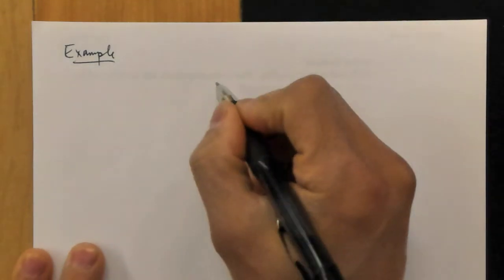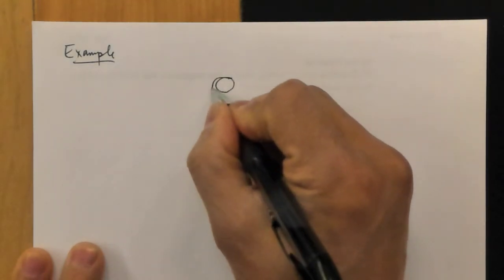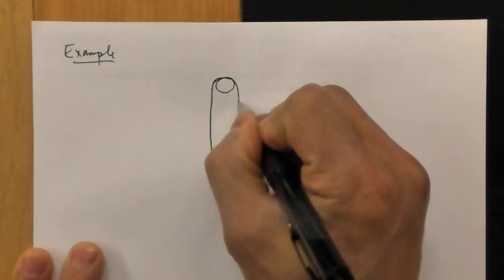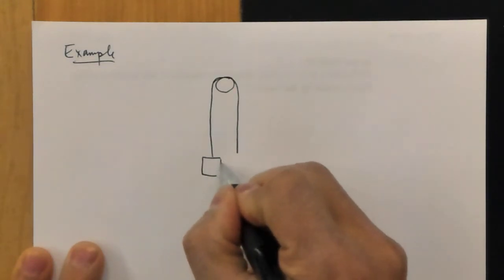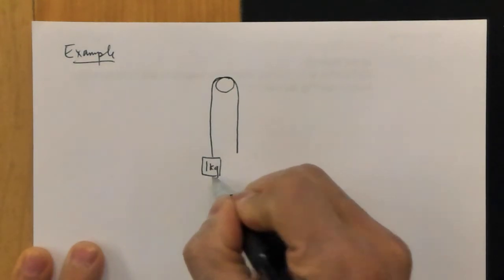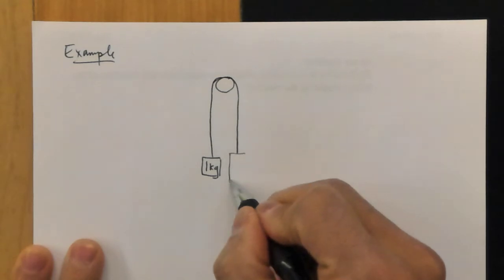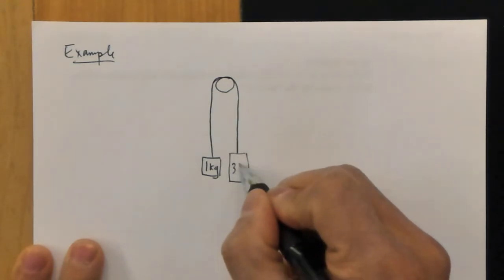All right. So, example. Let's say we have this massless pulley, and we have two masses, and one is 1 kilogram, and the other is 3 kilograms.